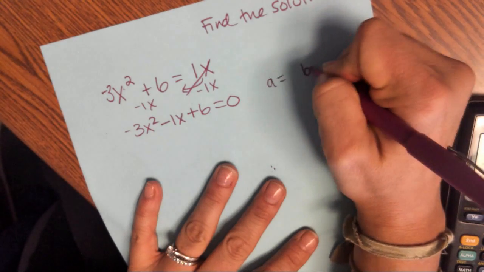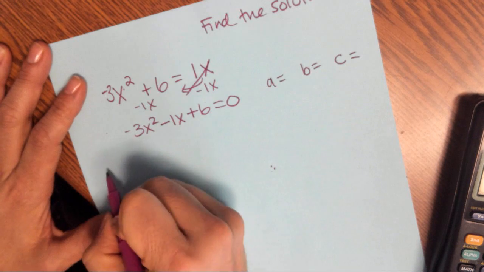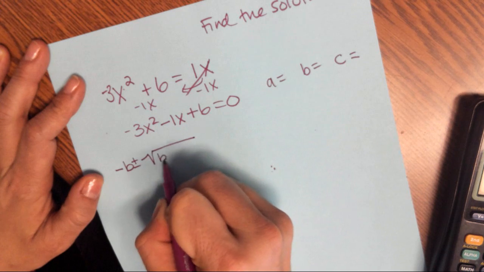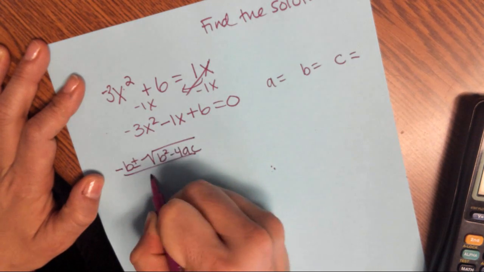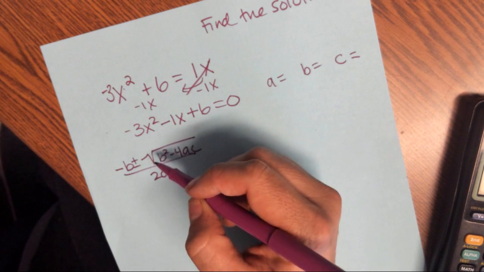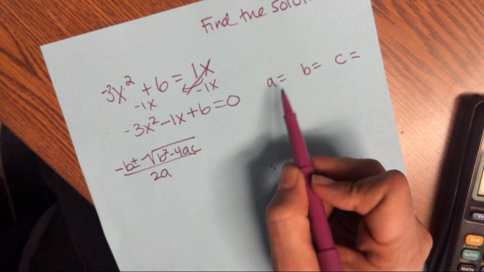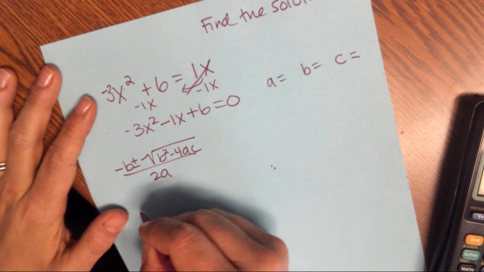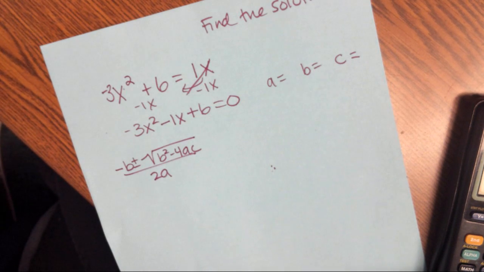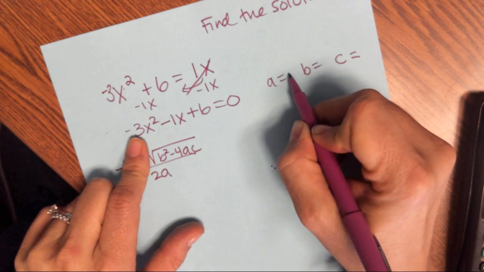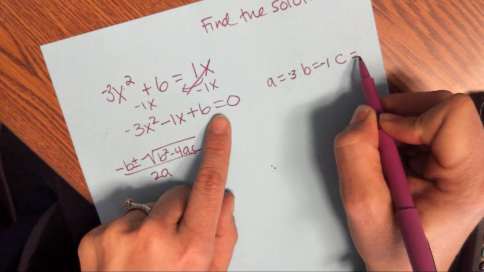So label your A, your B, and your C. I'm going to rewrite the formula. Okay, so make sure if you don't have that formula still written down from the previous example, you rewrite it. And I'll give you about 30 seconds to identify the A, B, and C. Alright, so A is negative 3, B is negative 1, and C is 6.